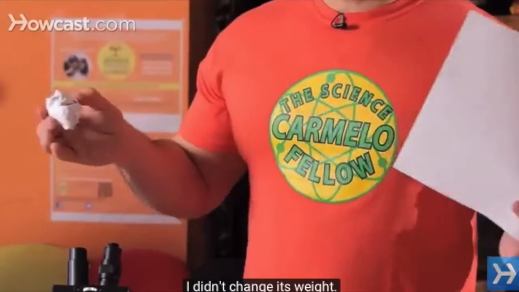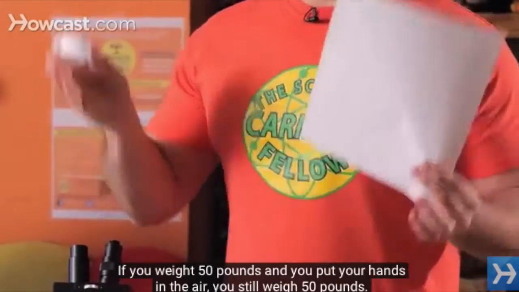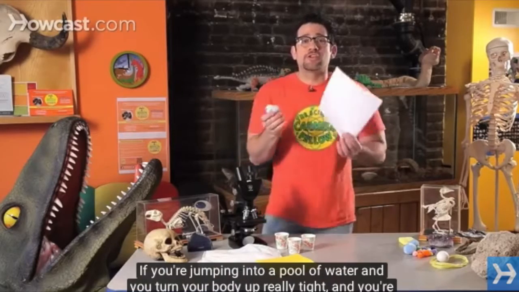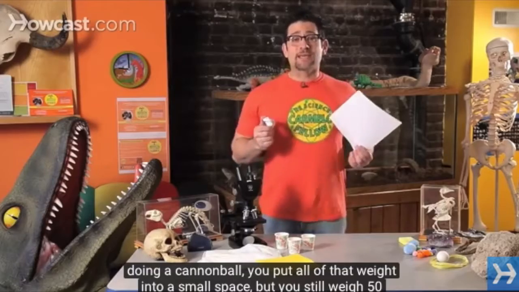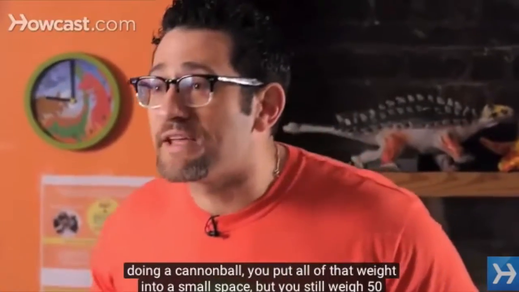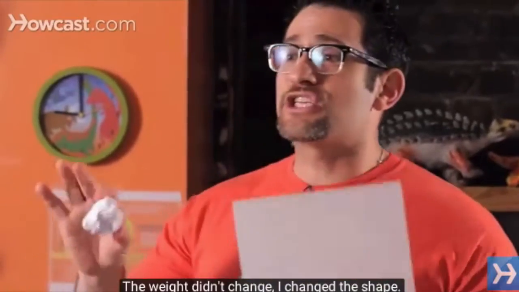Think about it. If you weigh 50 pounds and you put your hands in the air, you still weigh 50 pounds. If you're jumping into a pool of water and you curl your body up really tight and you're doing a cannonball, you put all of that weight into a small space, but you still weigh 50 pounds. The weight didn't change, I changed the shape.